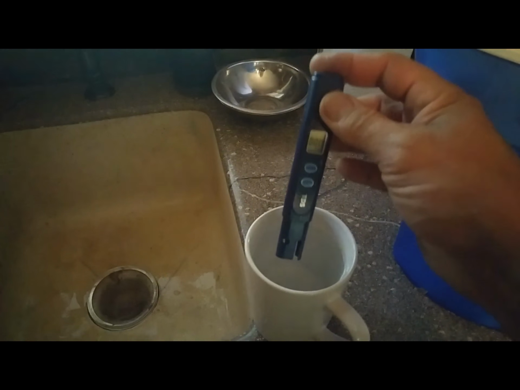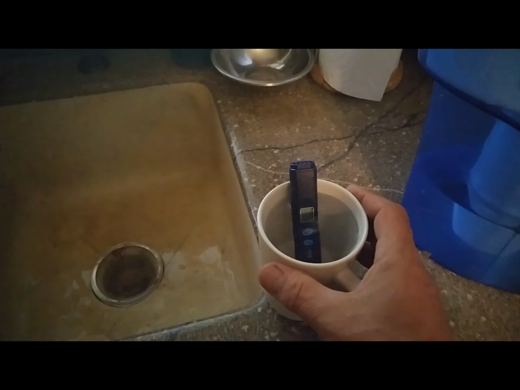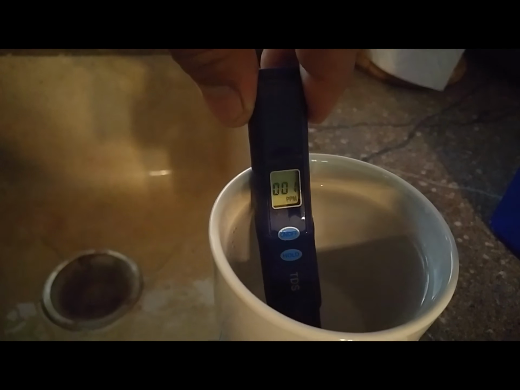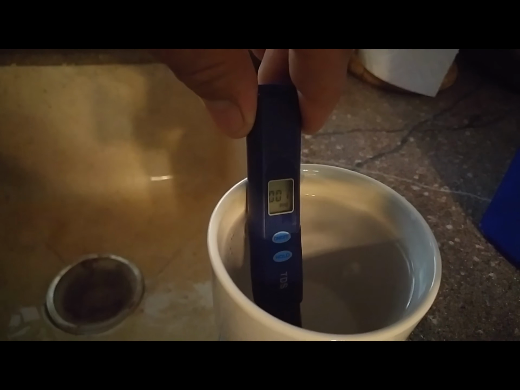But, okay, it says 0. We'll just dry it off a little bit. 0. What's it say there? It's bouncing between 2 and 1 part per million.